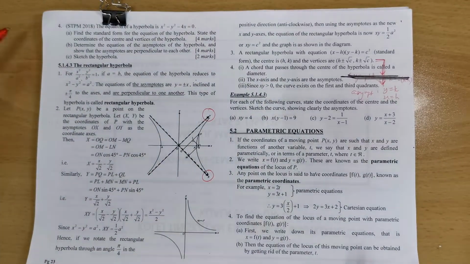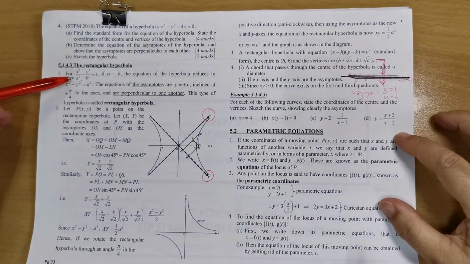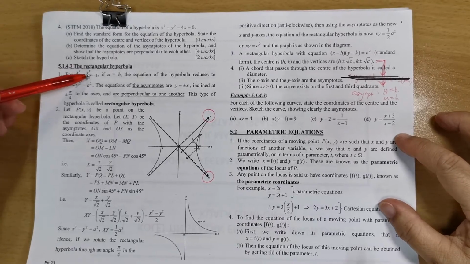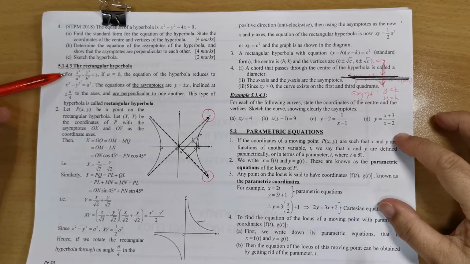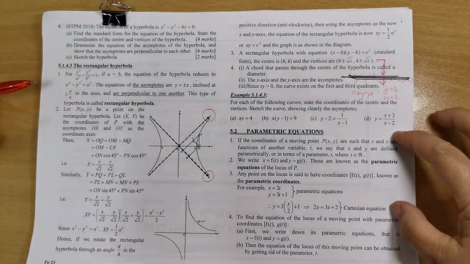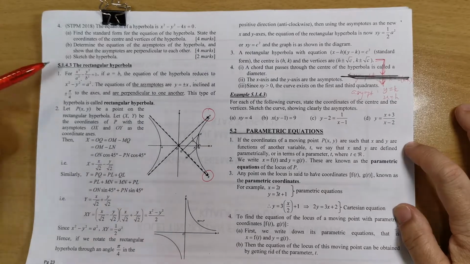5.1.4.3, the rectangular hyperbola. What does this mean? Let's see. If we have the standard form of a hyperbola, which is x squared over a squared minus y squared over b squared equals 1, this rectangular hyperbola, we discussed the one with center origin first.